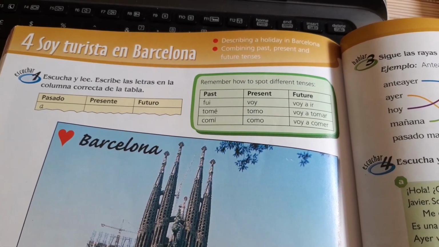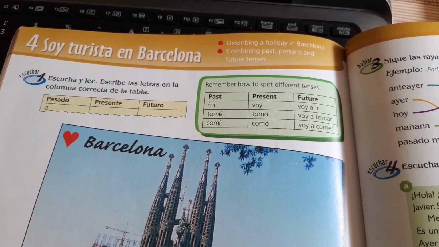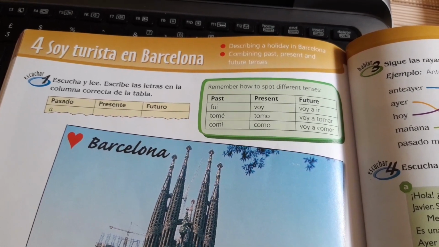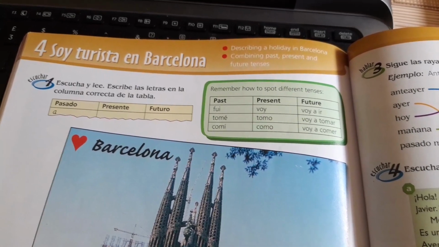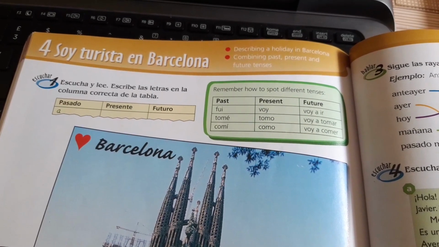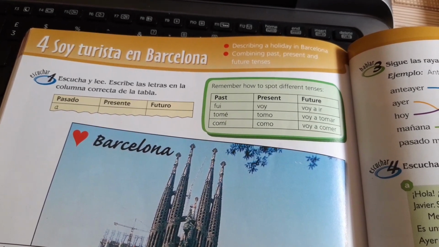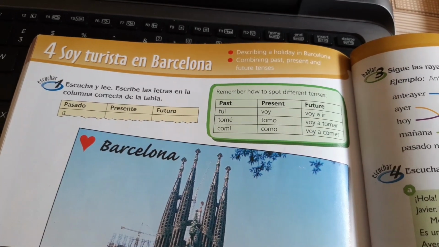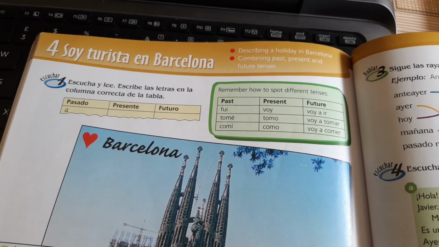H. Estoy en Barcelona y es genial. I. Pasado mañana voy a ir de compras. J. Comí paella y bebí limonada.